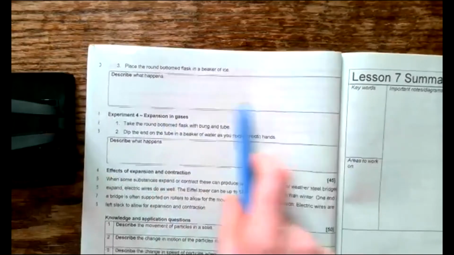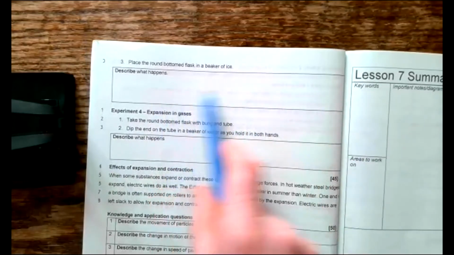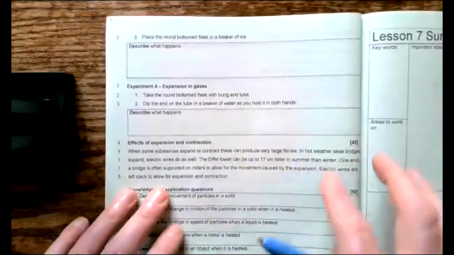Now, I've left 2 spaces for it, but you only really need 1 space, because when I've done it in practice, it didn't really show much unless I moved from ice to warm water. So you use one of those boxes to put your observations in there.